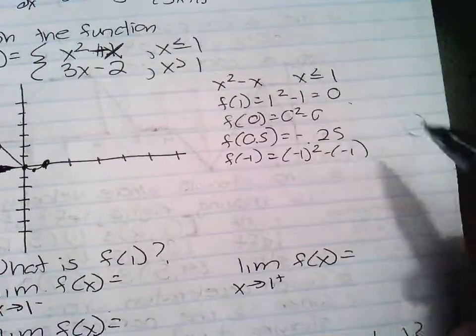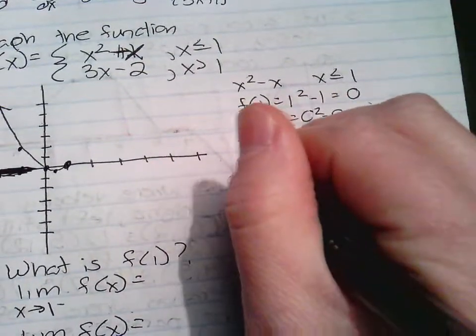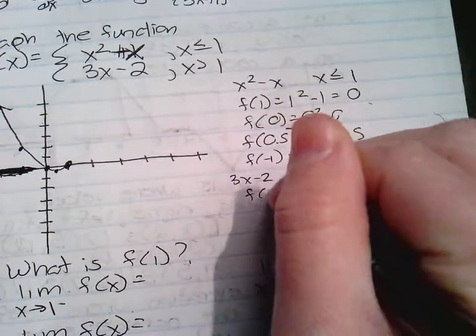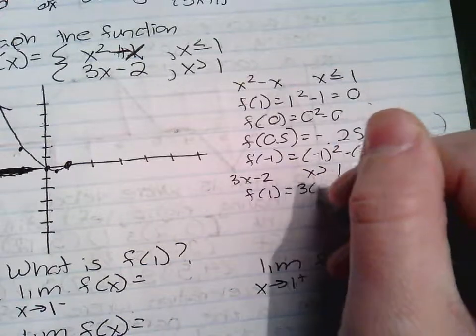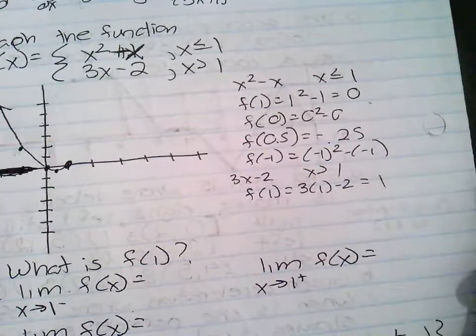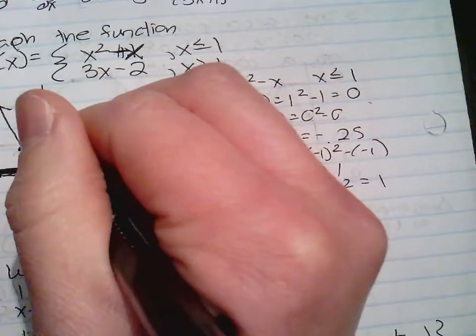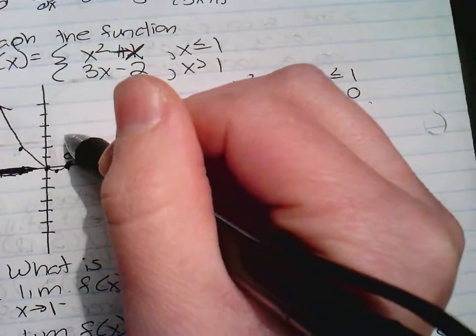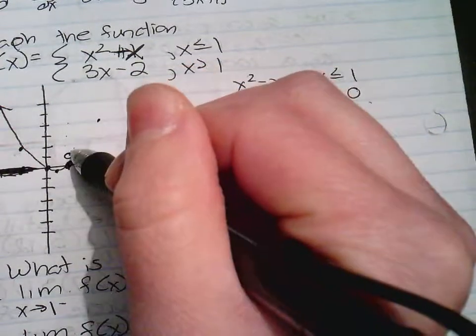Okay, now we're going to do 3x minus 2 for x greater than 1. F of 1 is going to be 3 times 1 minus 2, which is 1. So 1, 1. And if you want to, you could just do slope. 1, 2, 3 over 1.